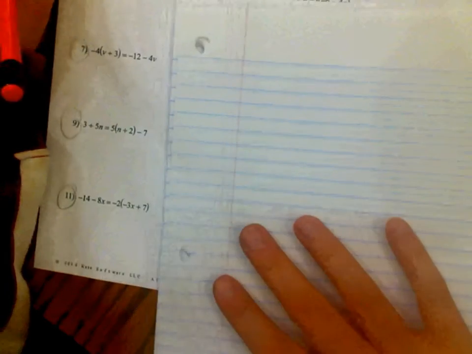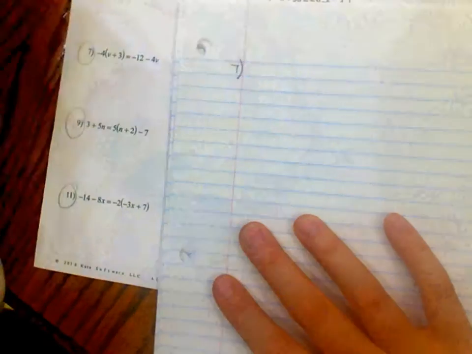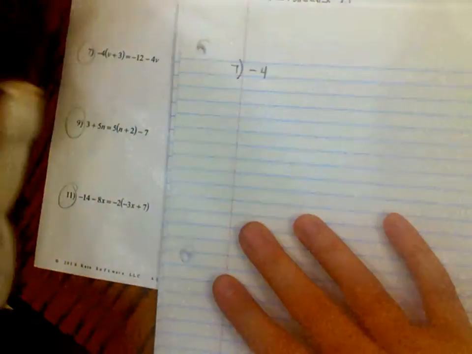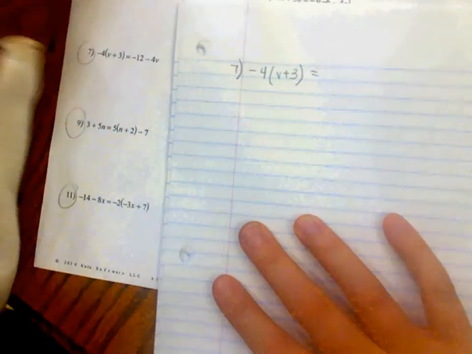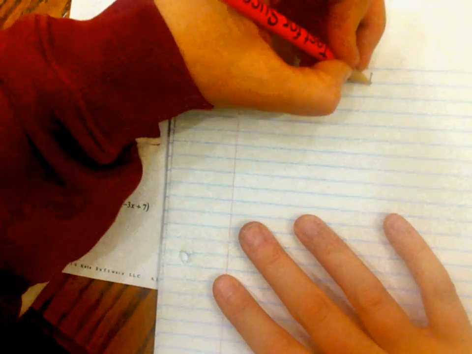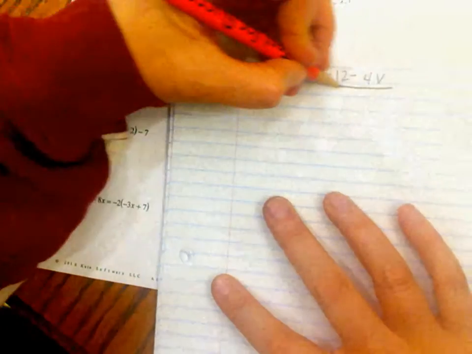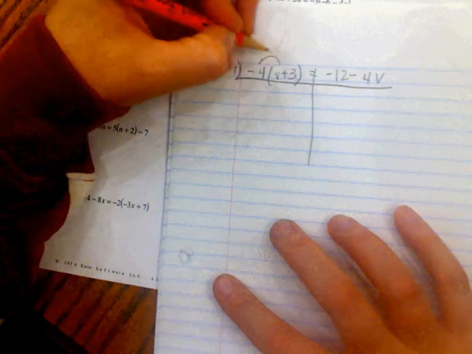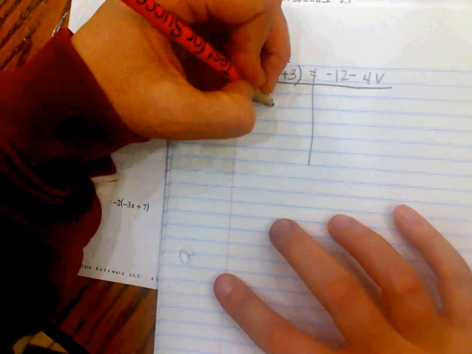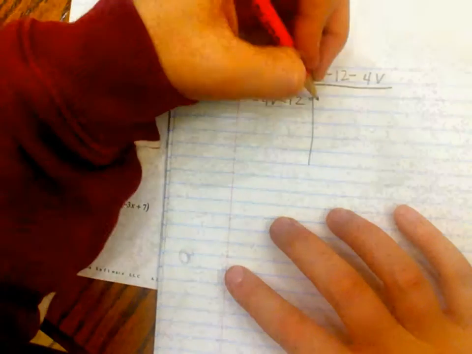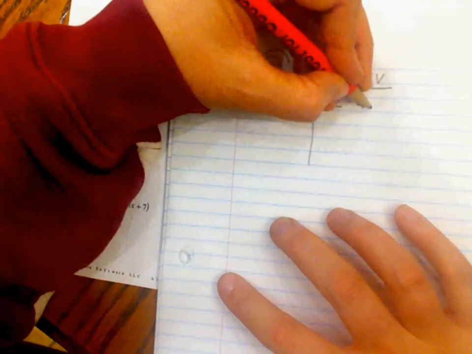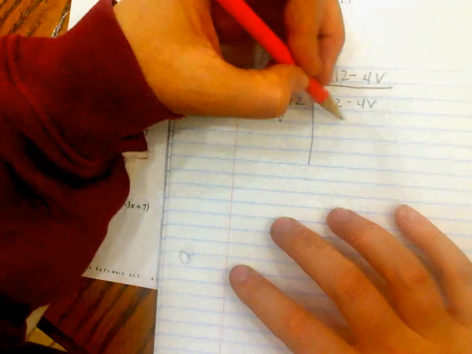Moving on to number 7. Negative 4 times v plus 3 equals negative 12 minus 4v. Okay. Go ahead and distribute. Negative 4 times 3 is negative 12. Okay, now we can do variable constant.